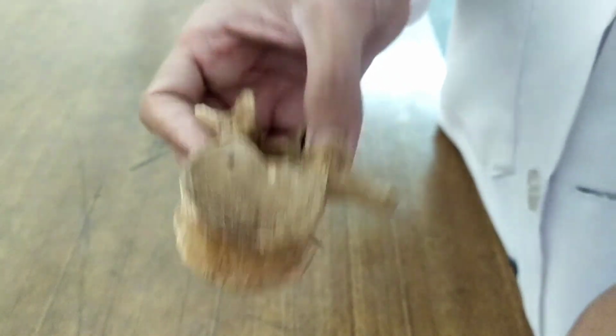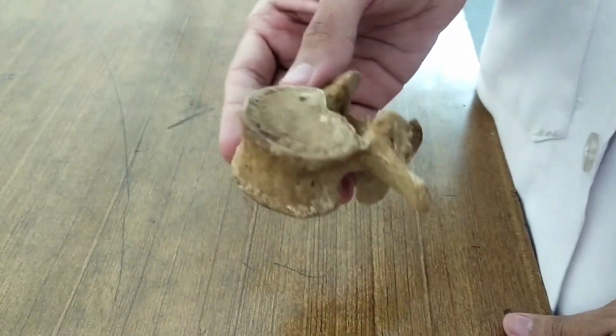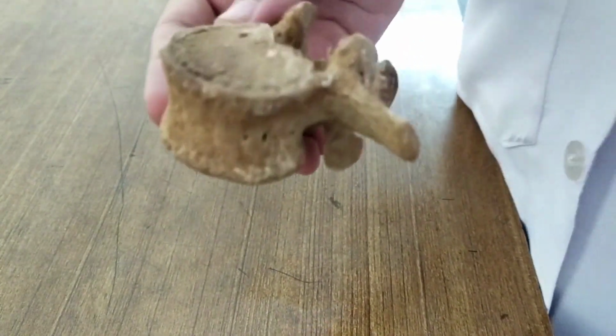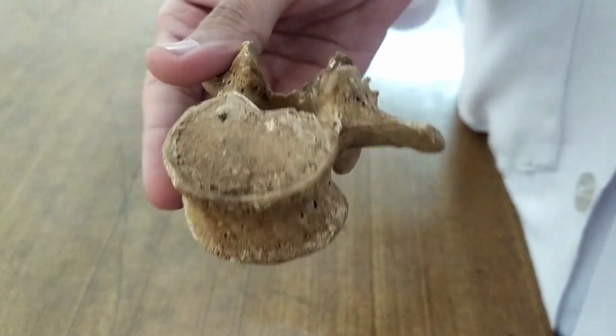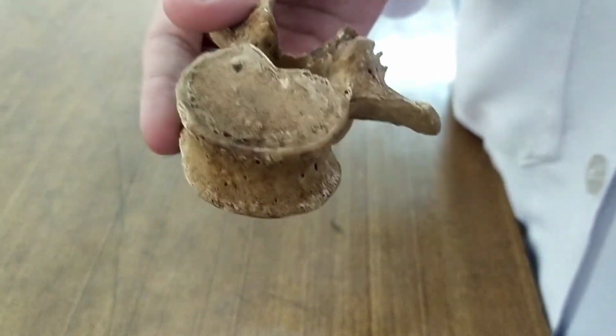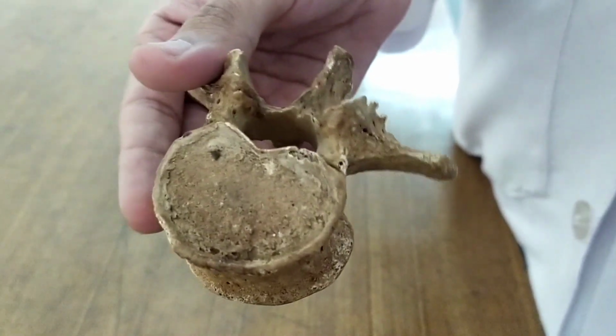Today we are going to discuss the lumbar vertebra. So this is a lumbar vertebra. There are a total of 5 lumbar vertebrae in a vertebral column, and these include the typical and the atypical vertebra. The typical vertebrae include L1 to L4, and the atypical vertebra is only the 5th lumbar vertebra.